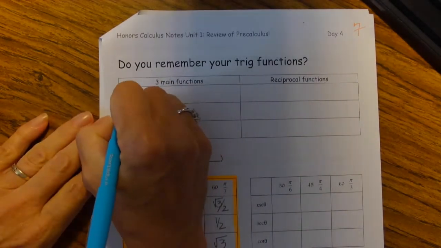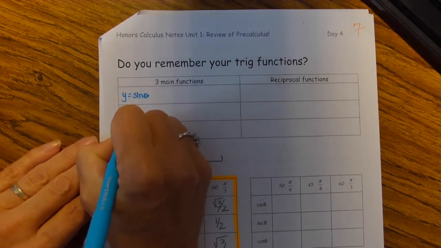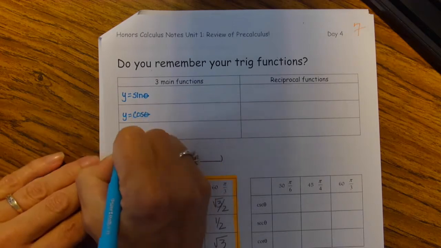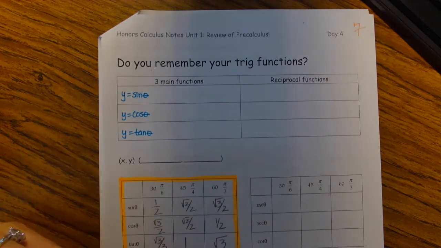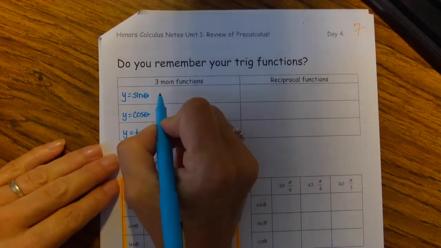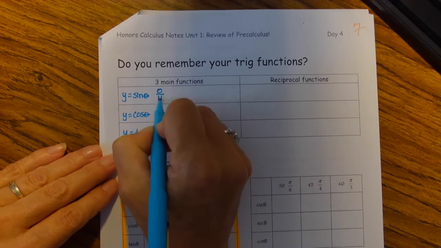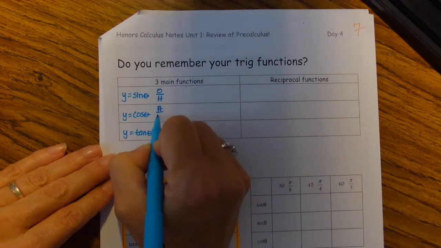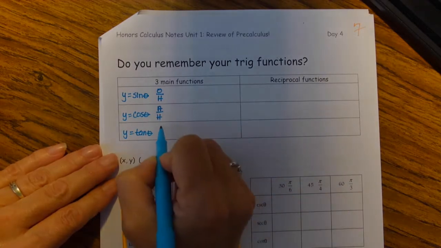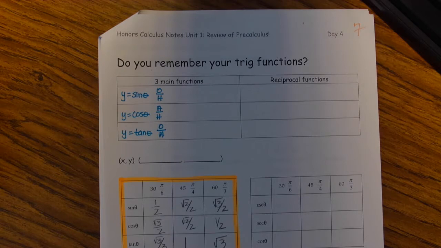Write kind of small because I have a lot of stuff to put in this box. So we have y equals sine, y equals cosine theta. These are our equations, right? What is the ratio for sine? Your SOHCAHTOA. What is sine? Yes. What is cosine? Adjacent over hypotenuse. What is tangent? Yes. See, you got this.